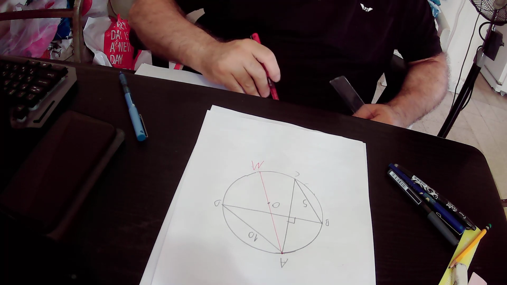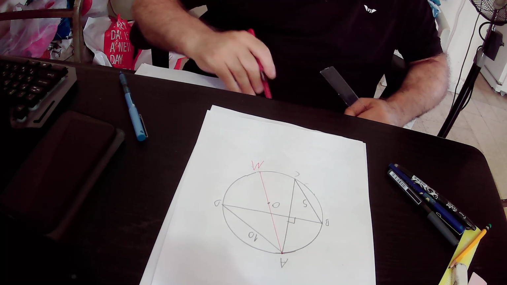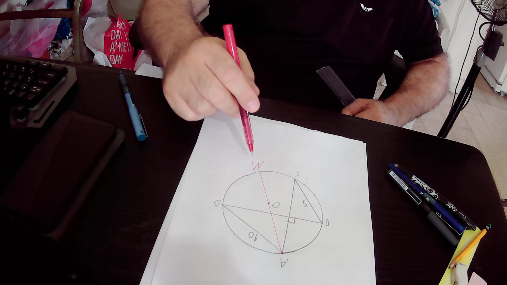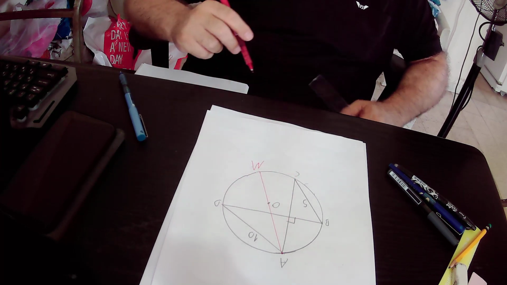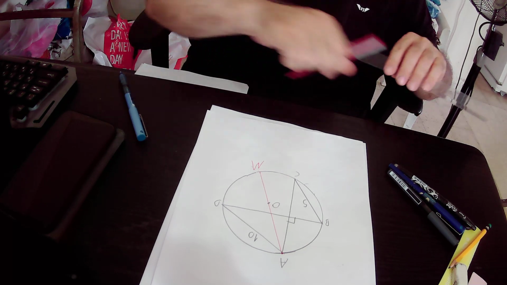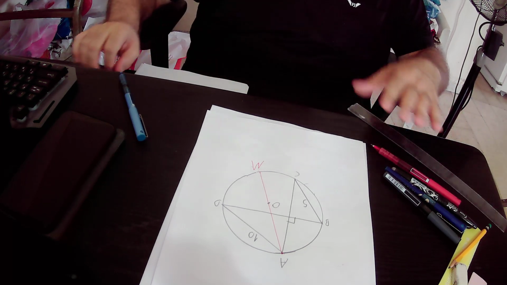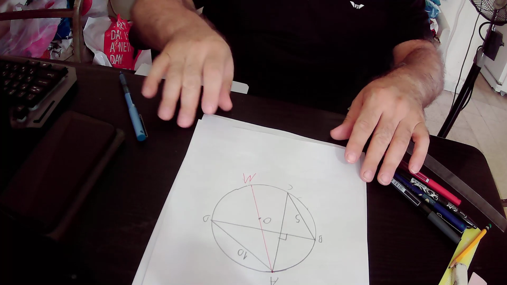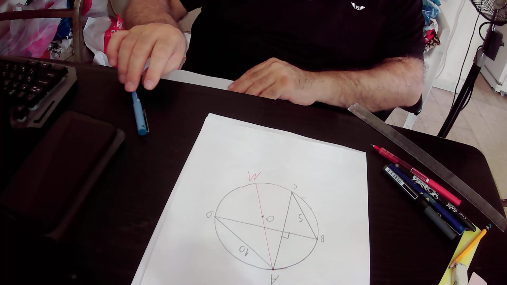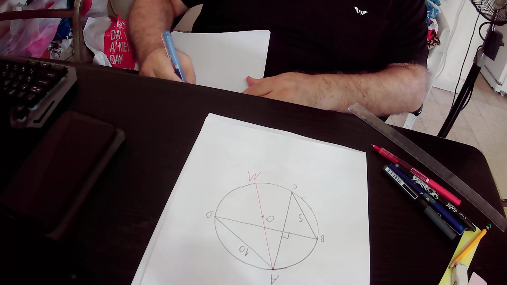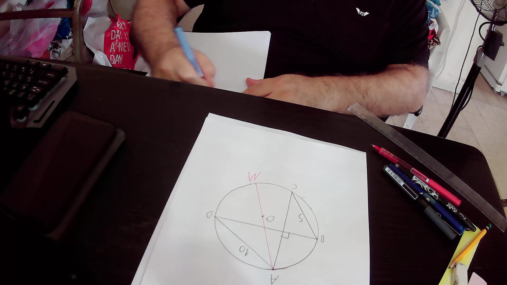Actually, chord AM is the diameter of this circle. Again, chord AM is the diameter of this circle. I will write it down.